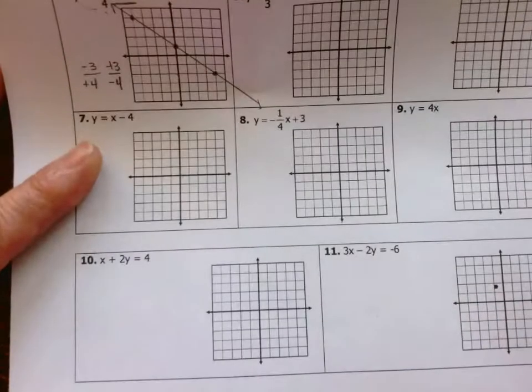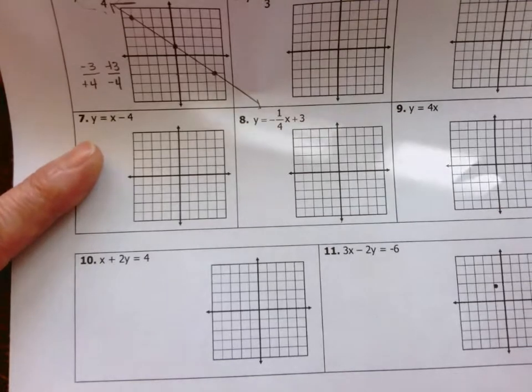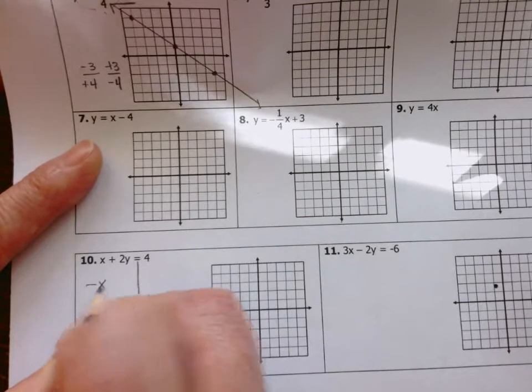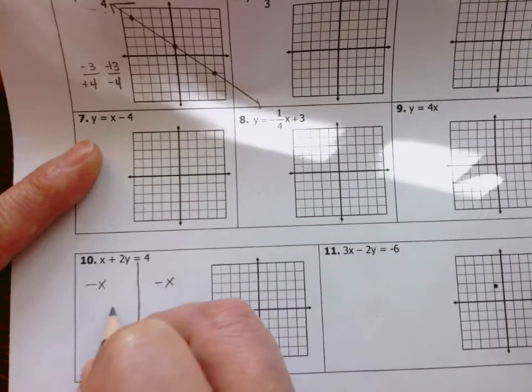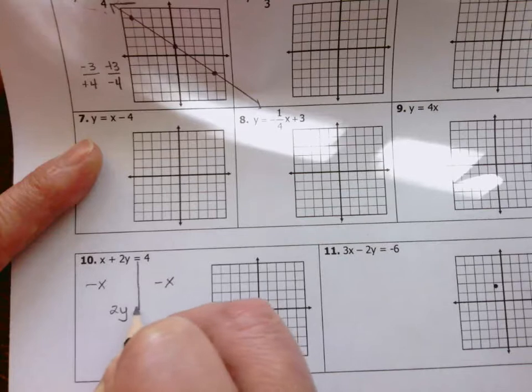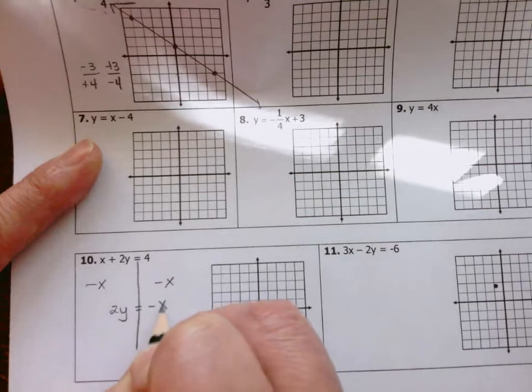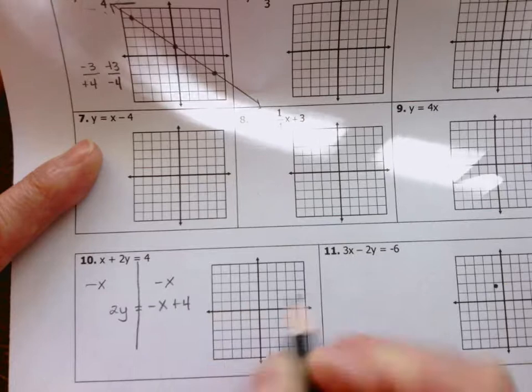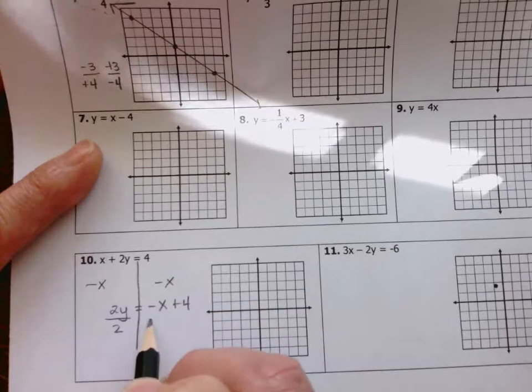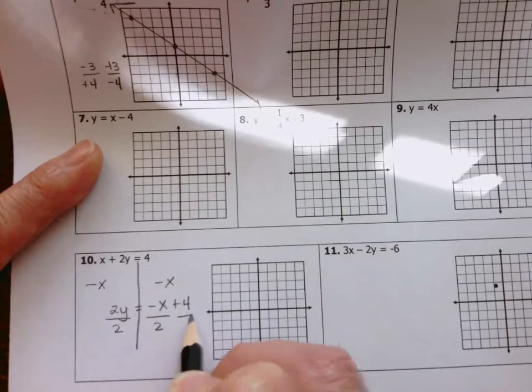So let's hop down to problem number 10. All of a sudden I want to graph this guy, but he's not in slope-intercept form. That's not going to be a problem because in the last video we learned to put him in slope-intercept form. All I have to do is isolate the y on the left side of the equation. So it always begins by subtracting the x term, guys. And we have 2y is equal to negative x plus 4. And then I'm going to divide both sides of this equation by 2.